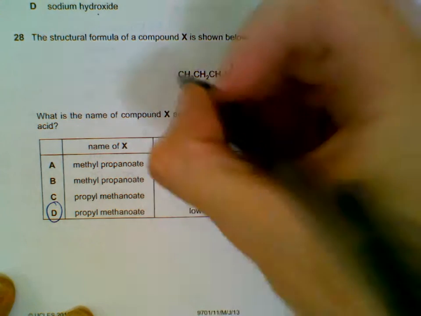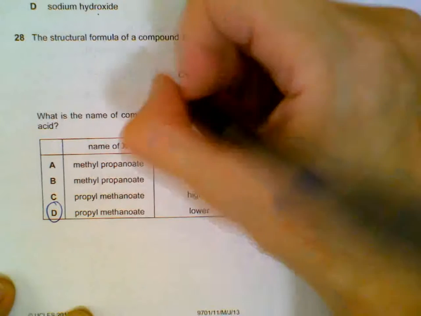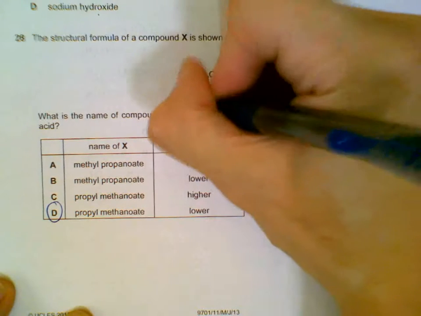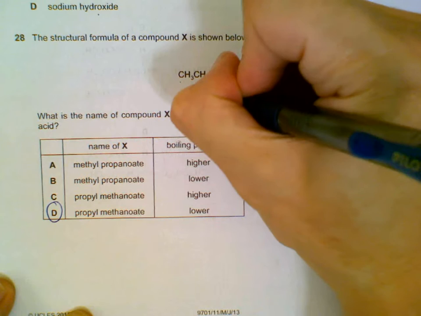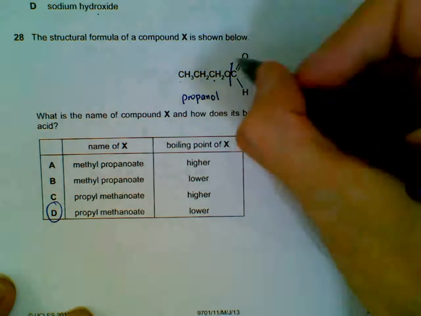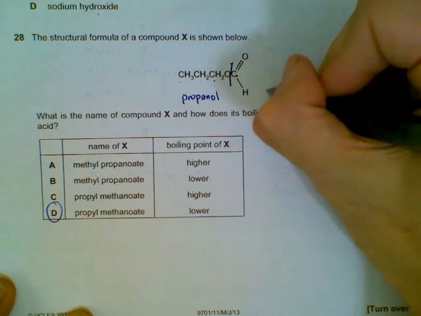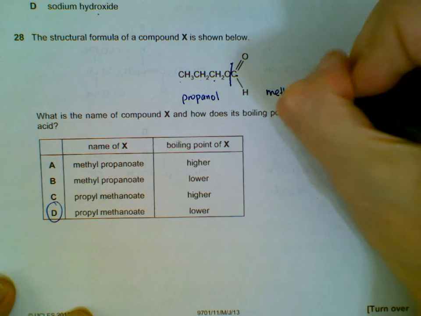The alcohol is a 3 carbon alcohol, so it can be visualized as originating from propanol. The acid has only 1 carbon. This is methanoic acid.